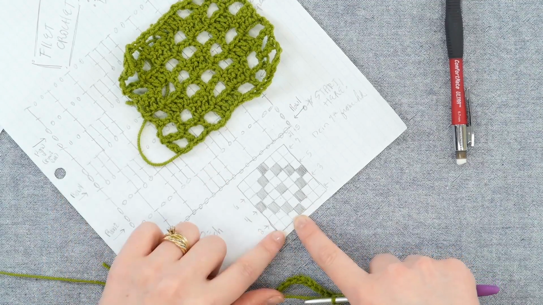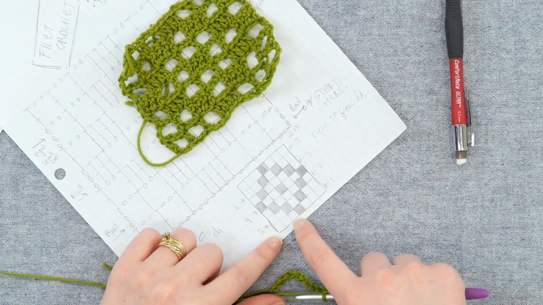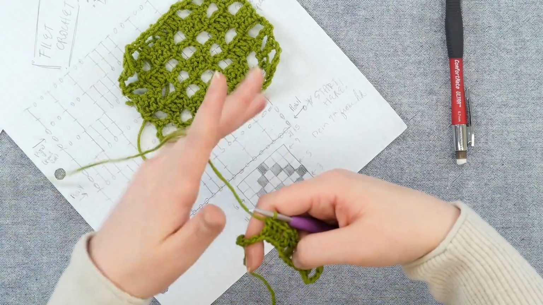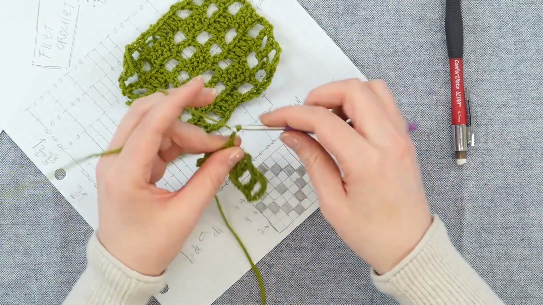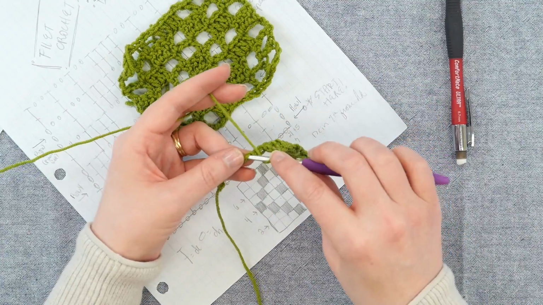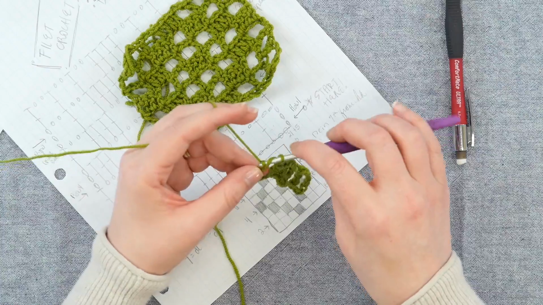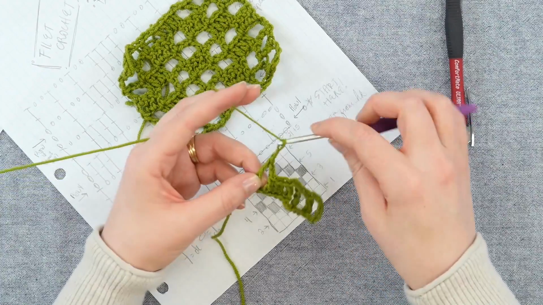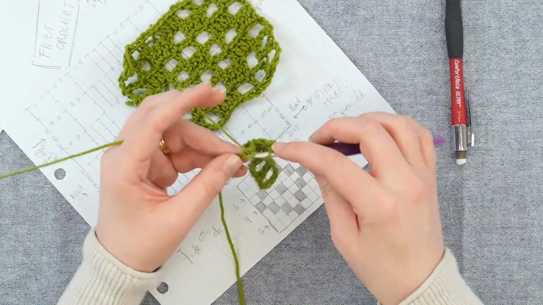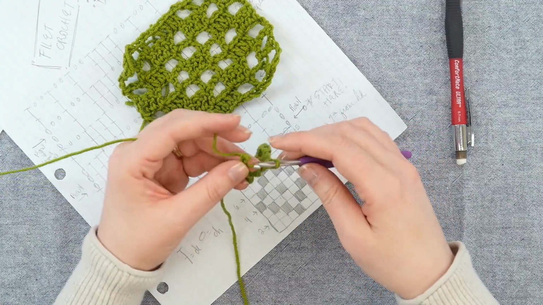Now the rest is really easy. They're open, so we're going to chain 2, double crochet, chain 2, double crochet, chain 2, double crochet. Don't forget to skip those stitches too, but that's just basically the way we think about it. And then chain 2, skip 2, double crochet.